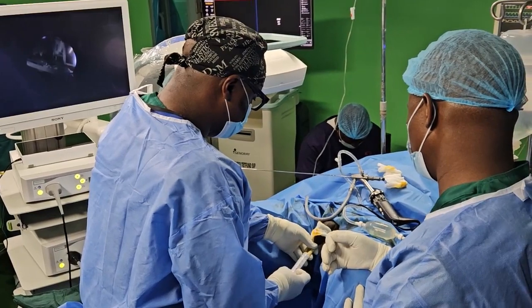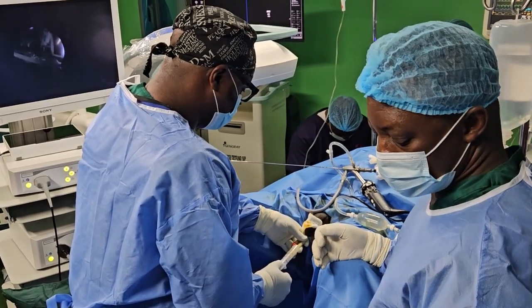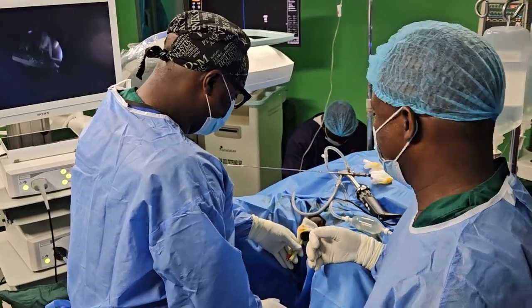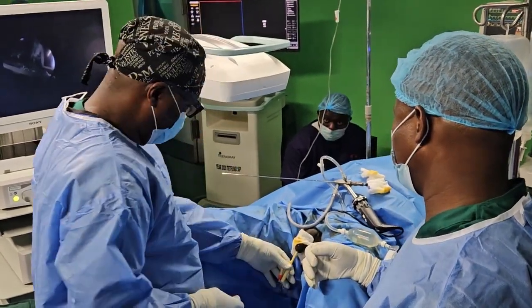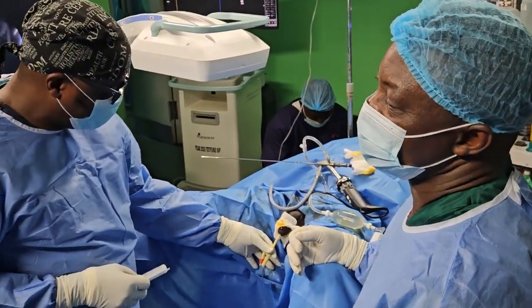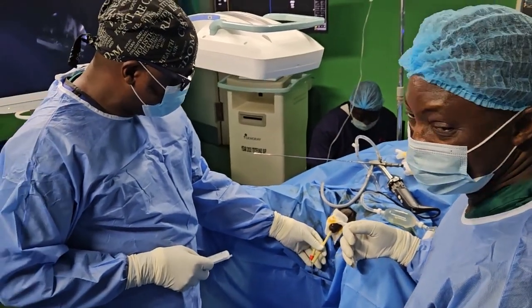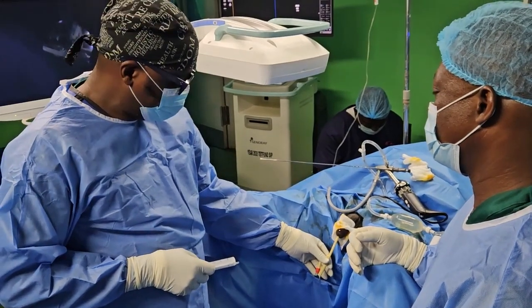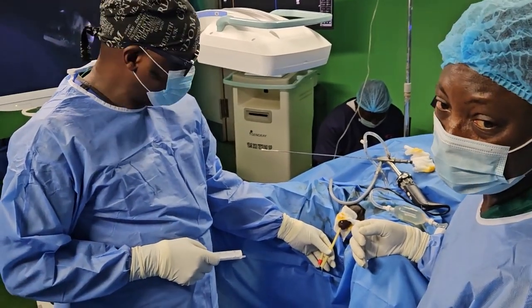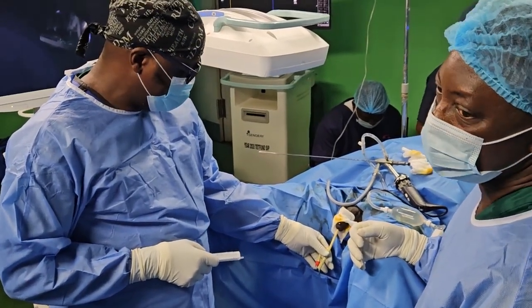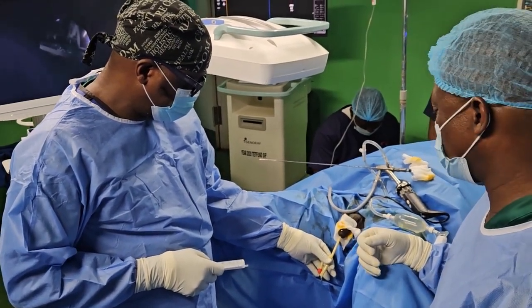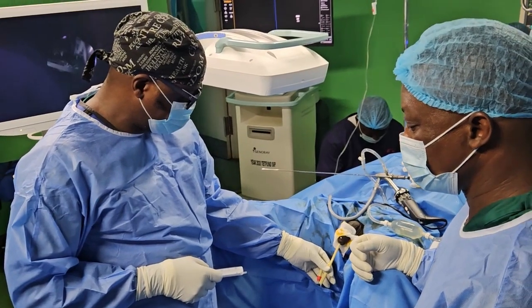Professor Ahmed, I think Alabi also doesn't like excessive fluoro, so this will also limit the fluoro exposure. In fact, the less fluoroscopy we have, the better, because of the radiation. Absolutely. This radiation is not just a story; it is real.